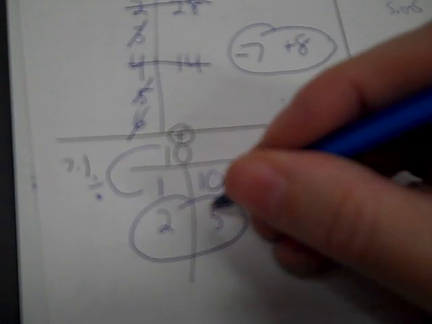So my 7's positive. That means 5's positive. And it's a positive up here. That means the signs are the same. Okay? So that's positive. That'll have to be positive 2. That times that's positive 10. That plus adds up to negative 7.